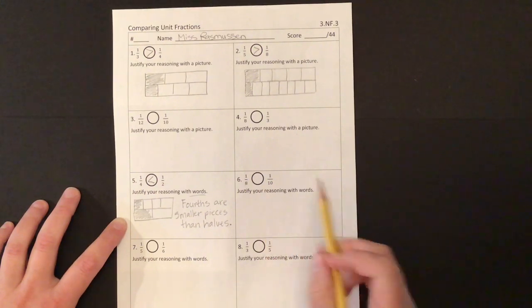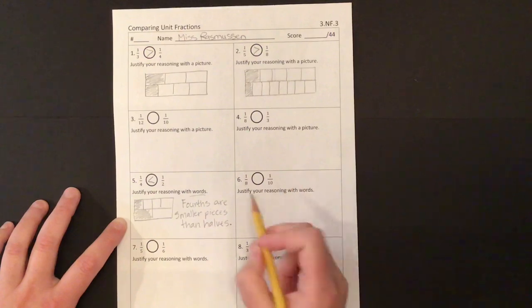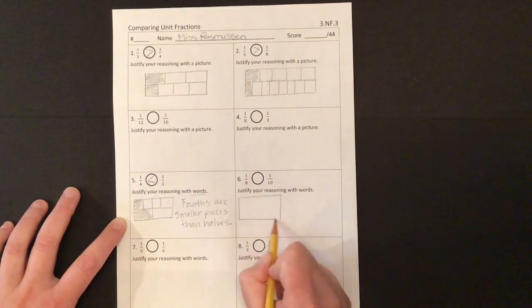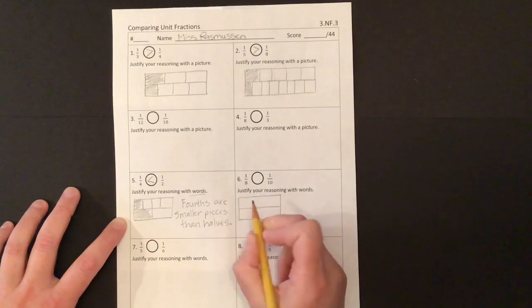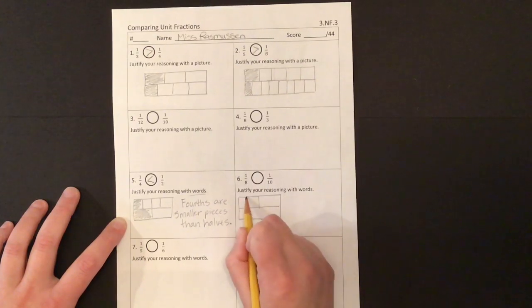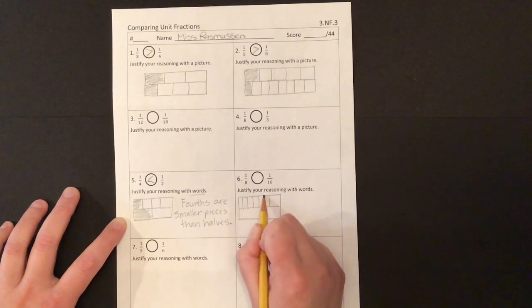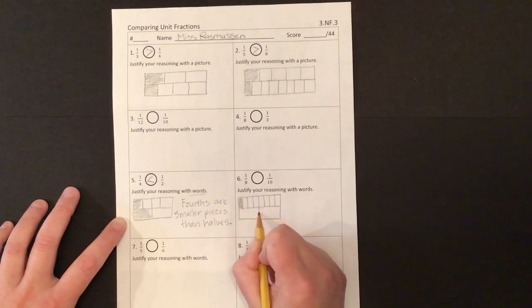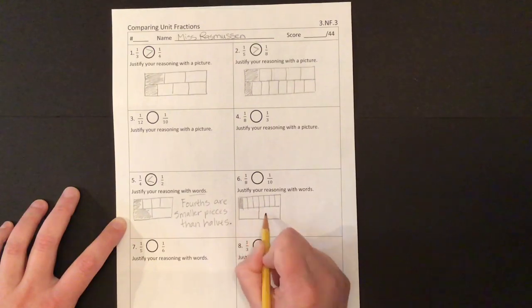If you are not sure, we'll have to draw a picture. I'm going to do 5 on this side, 5 on that side.